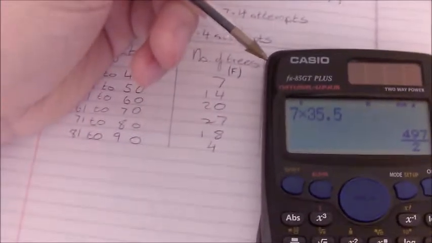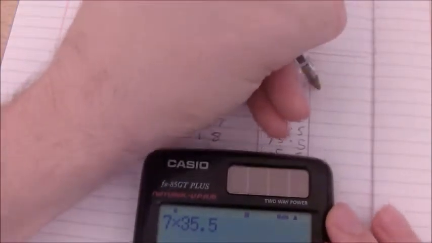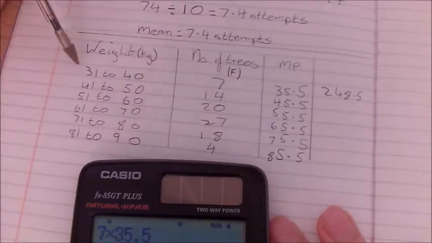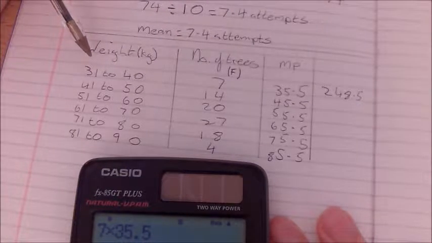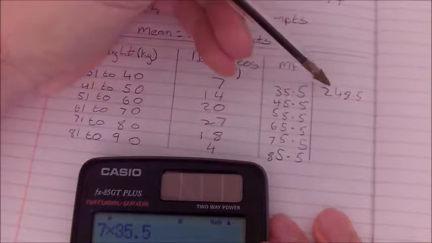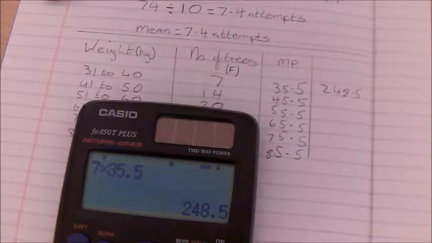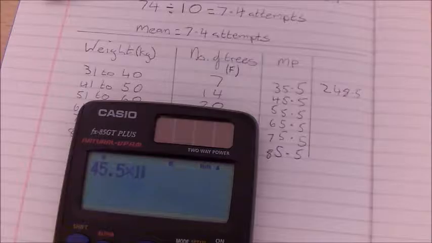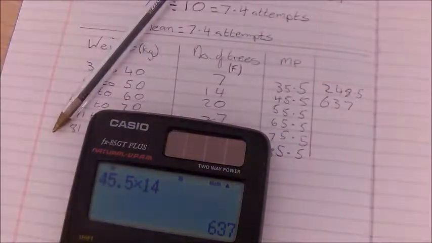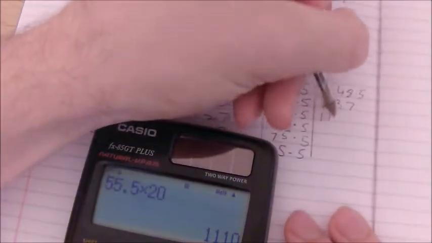this is obviously in the calculator booklet, so you can use a calculator. You've got 248.5. So we're estimating that all of the trees that had apples weighing between 31 to 40 kilograms add up to a sum of 248.5, just to clarify that. The next one then is 45.5 times 14, 637. 55.5 times 20, 1110.